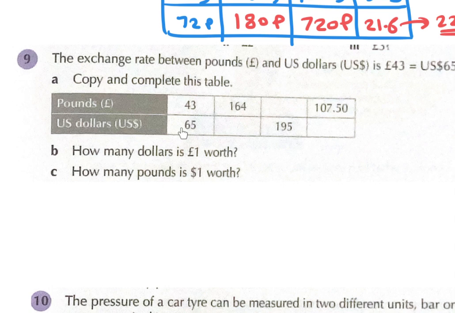For number 9, you can complete the table using the cross multiply method. So to find this number, 65 times 164 divide 43 equals 248. And the next one, 129. The last one, 162.5. Now how many dollars is 1 pound worth? 1.51.